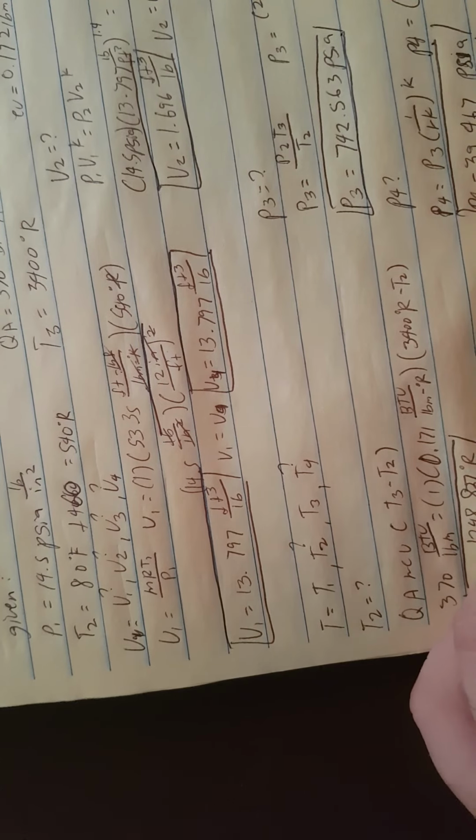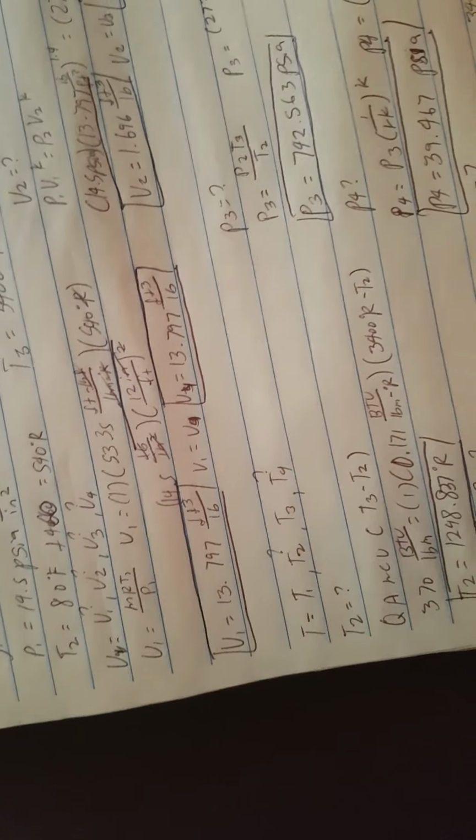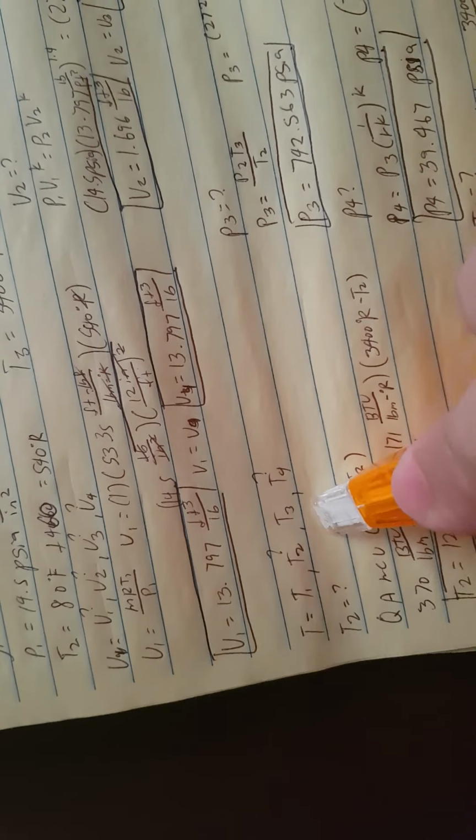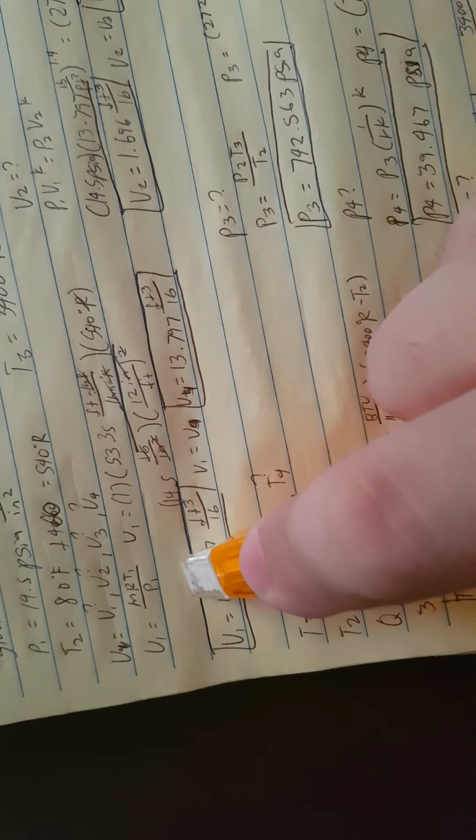Let's get the values of V1, V2, V3, and V4. They are all missing. The formula to get V1 is mRT1 over P1.